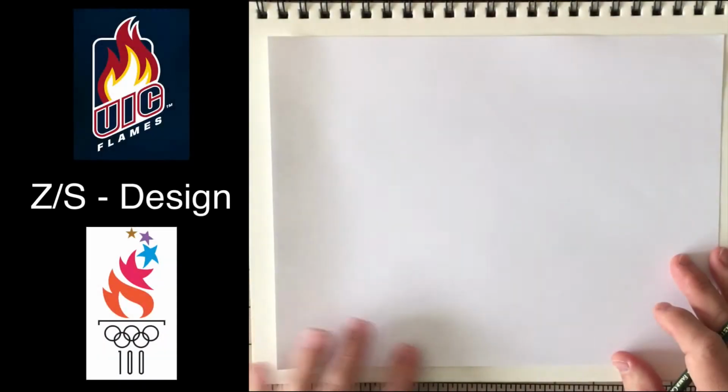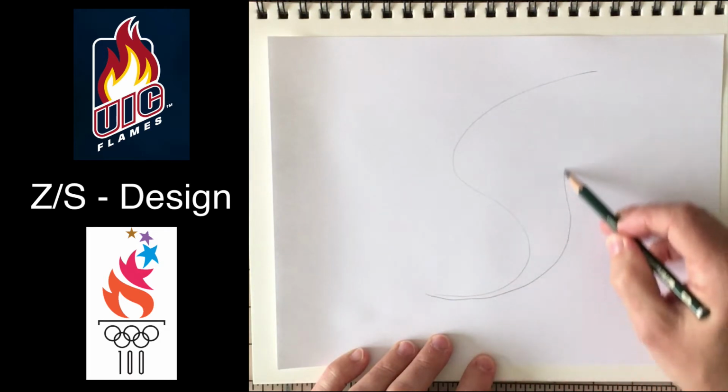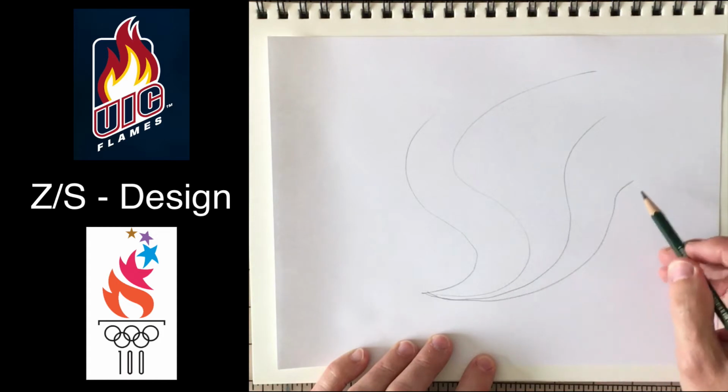The third system is the S or Z design. I'm going to create a series of wave guidelines that all follow the same wave shape.